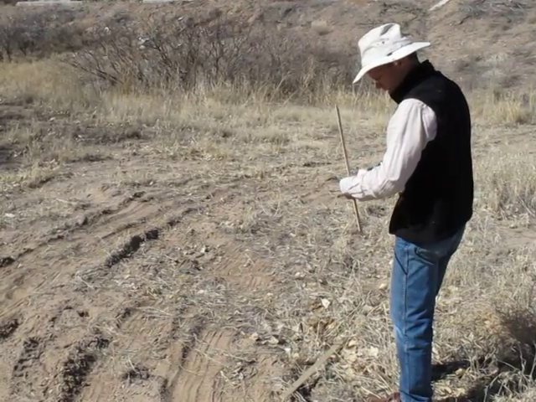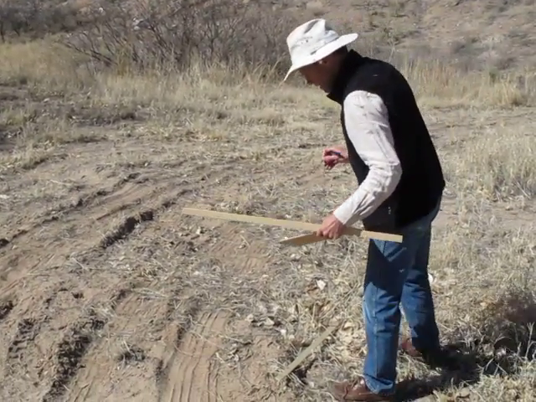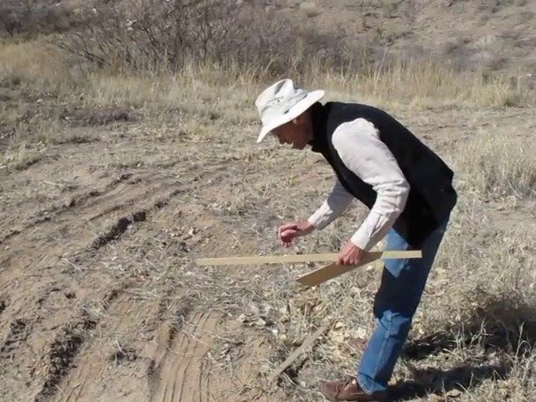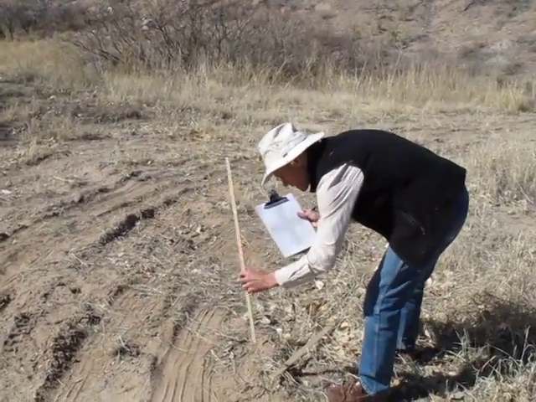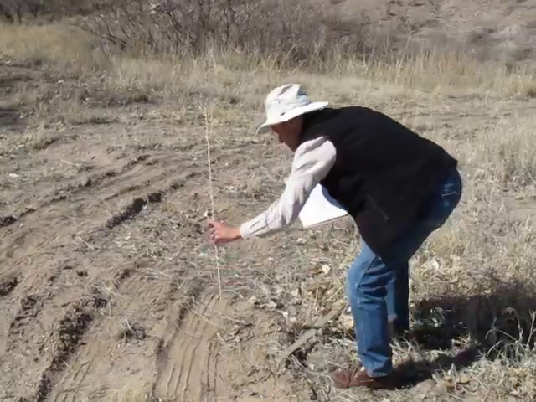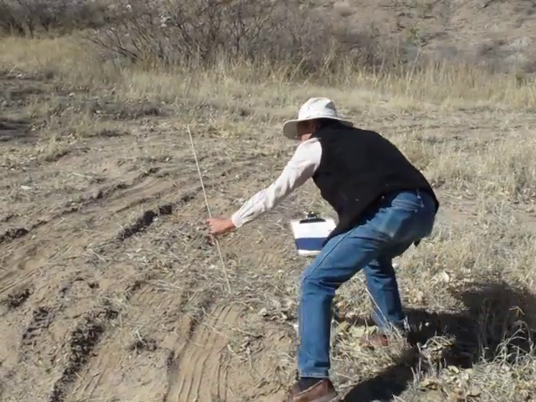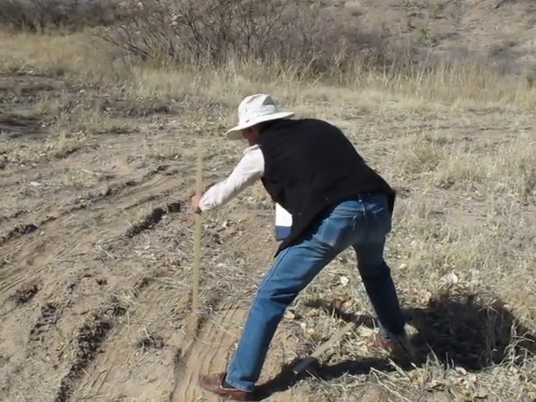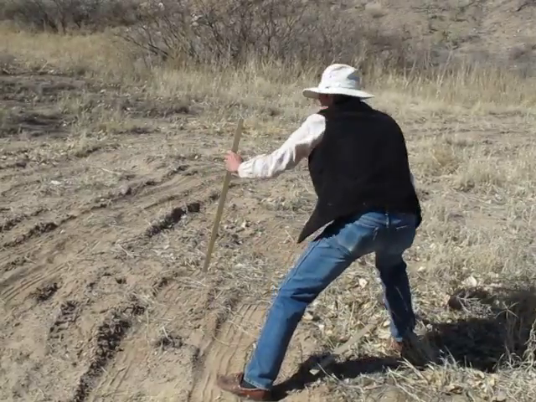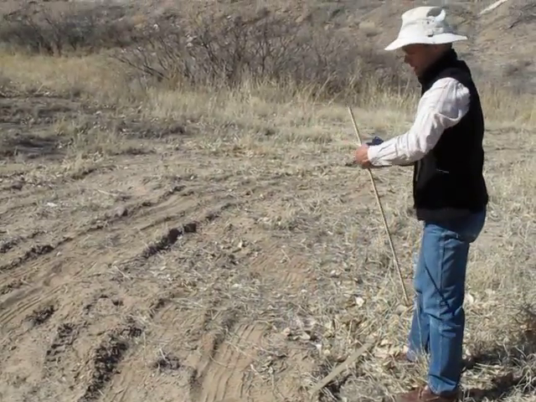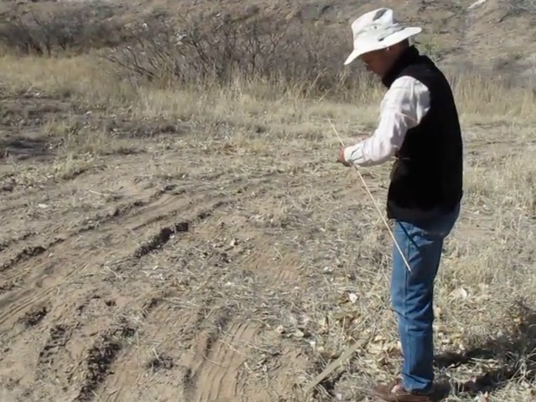The next is height, and I look at the maximum height here and measure that within this 1 square meter area, and it looks like this is the maximum, and I use the side. This is 30 centimeters here. The maximum height is 10 to 30 centimeters.